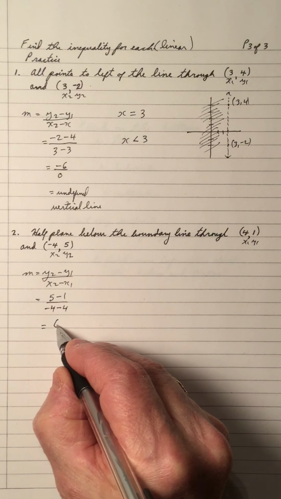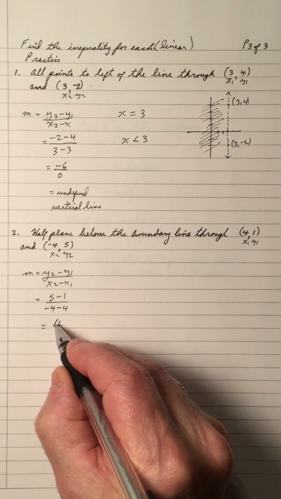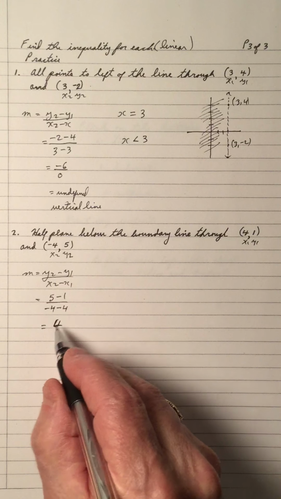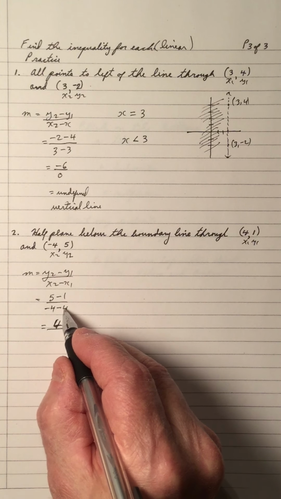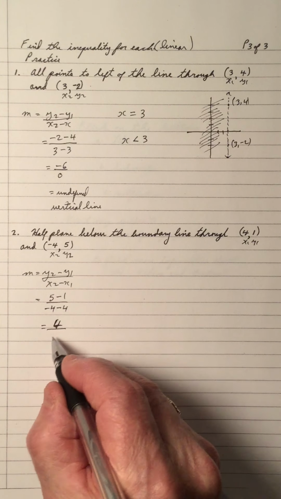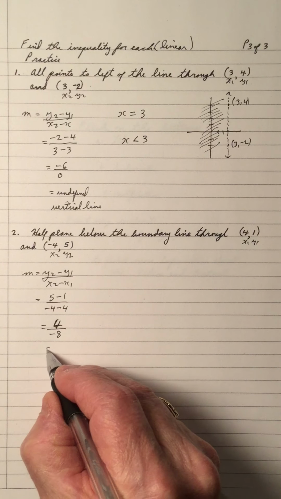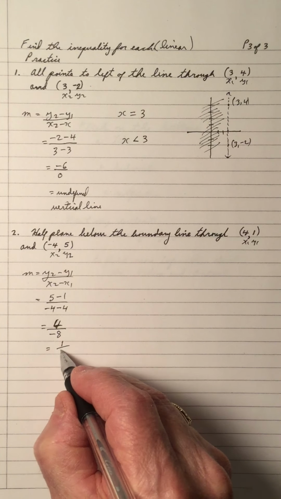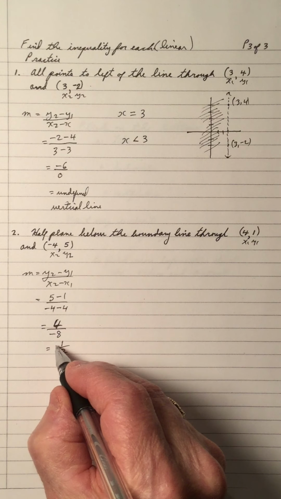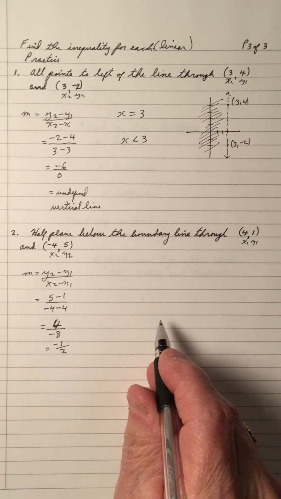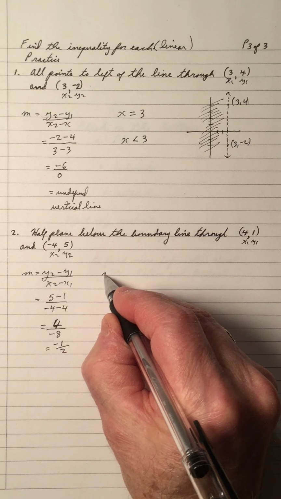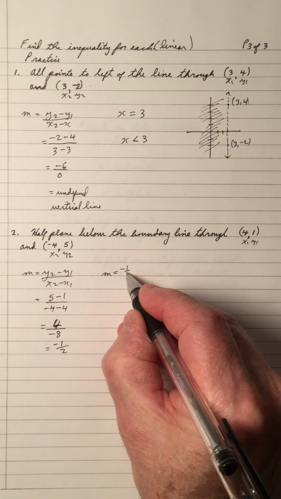And that gives us, be careful, 5 subtract 1 is 4. Negative 4 subtract 4 is negative 8. So that becomes 4 into 4 goes once, 4 into 8 goes 2, and the negative is never on the bottom, so it's negative a half. So I have the slope. The slope is negative a half.